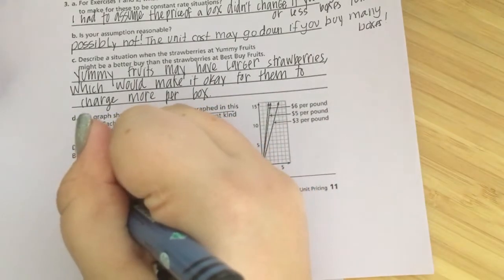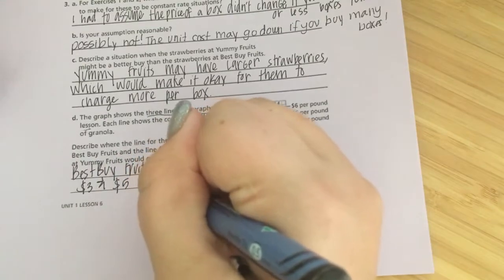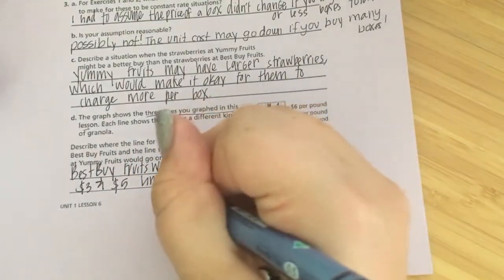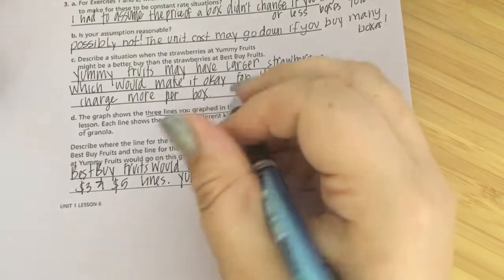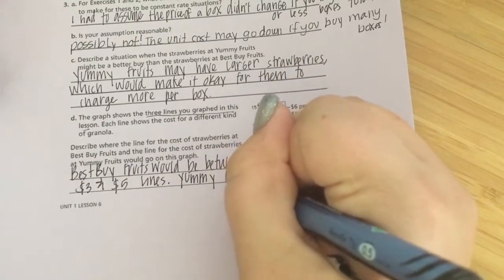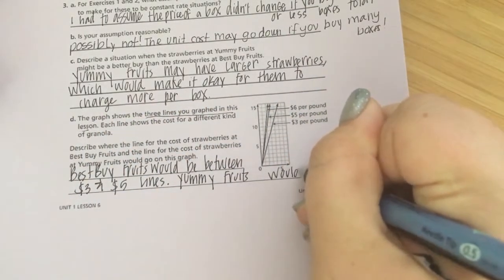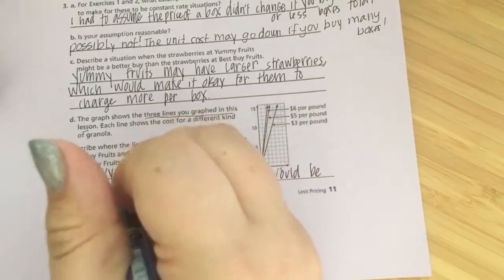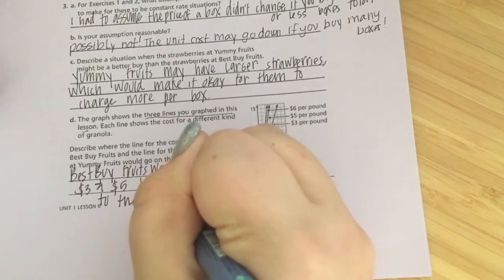Where would that land between the 3, 5, and 6? Well, my $4 a pound, that's going to land between the 3 and the 5. That's where that goes. My $7 a pound is actually going to be above the $6 a pound line. And that's where I would see that. It's just important that we're visualizing where these would go on a graph, because that'll come into play later in this unit and of course later in 6th grade too.